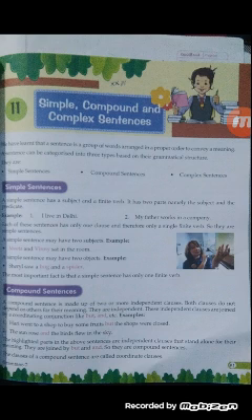And another point, a simple sentence may have two objects. For example, Shrel saw a bug and a spider. So Shrel is the subject, saw is the verb, and the object is a bug and a spider. So two objects are here. The most important fact is that a simple sentence has only one finite verb.